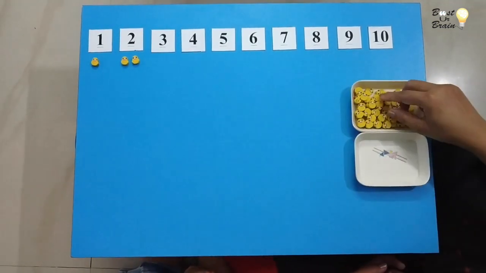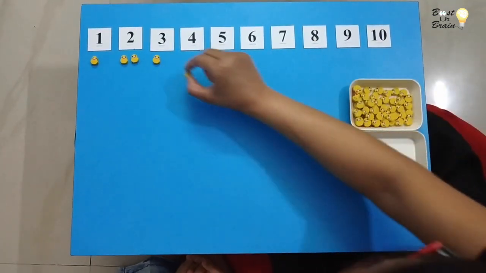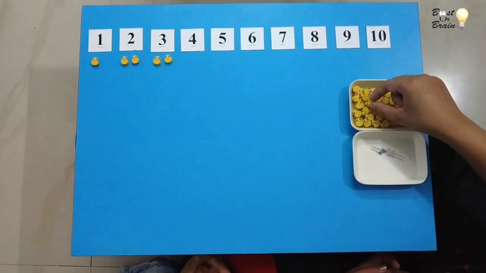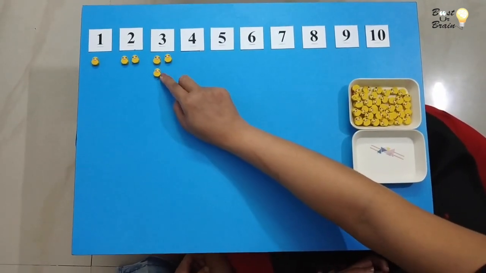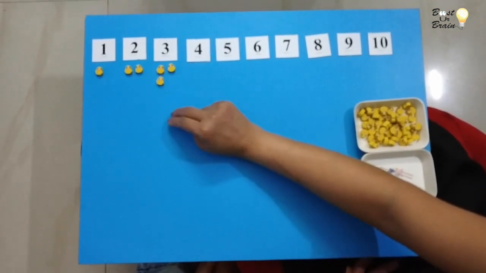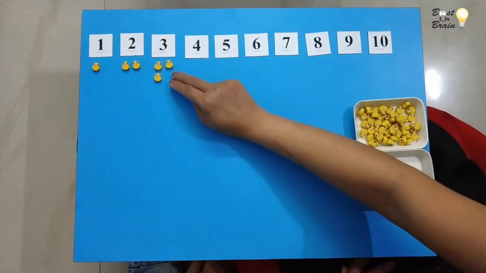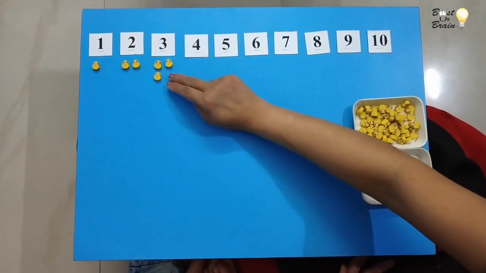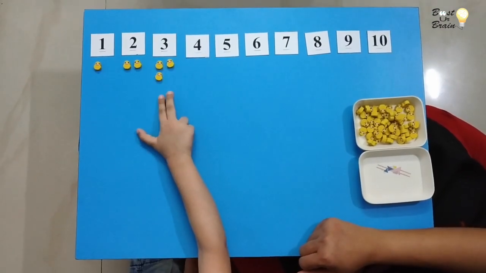3. Let's do 3. 1, 2, 3. Last one does not have a friend. So 3 is an odd number.